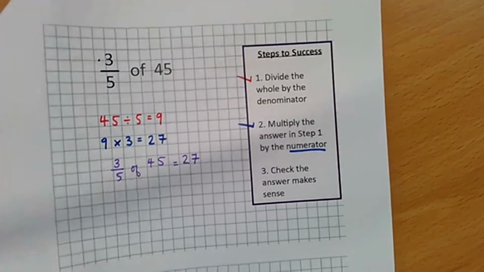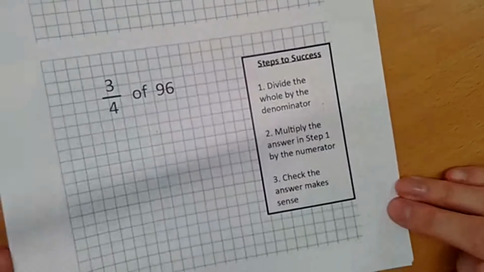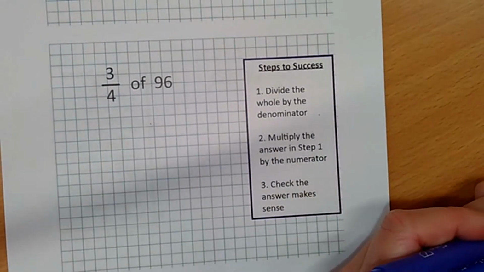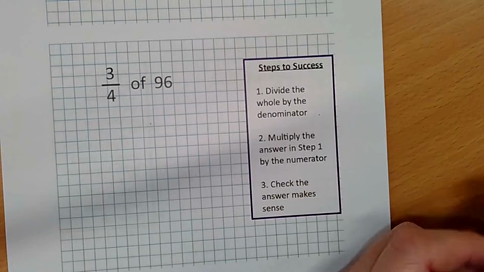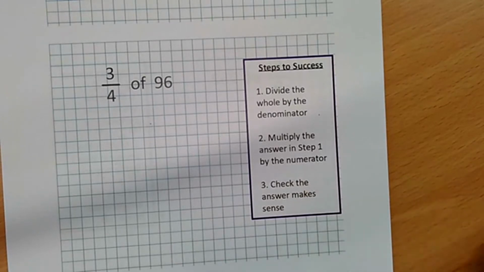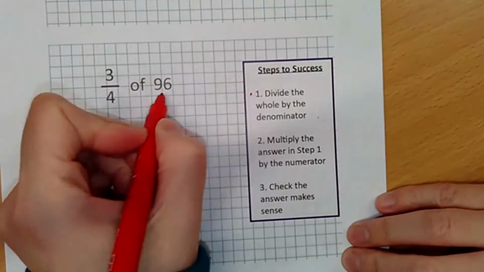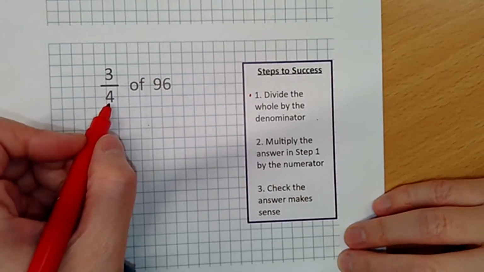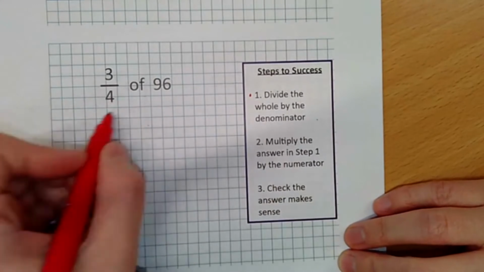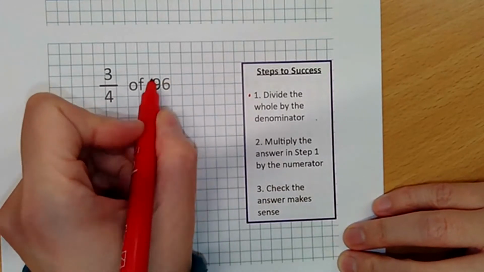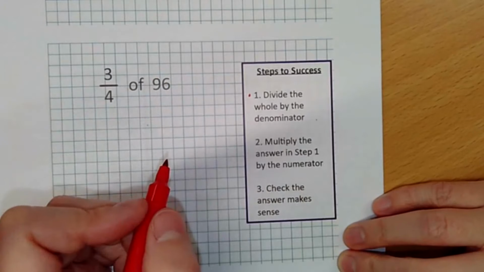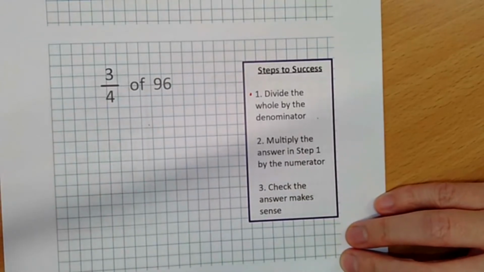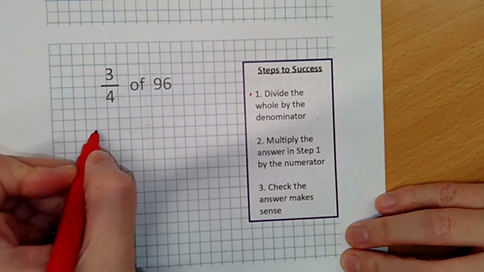Good job. Okay, let's try this one now. So first of all, let's divide the whole number by the numerator. What's my whole number? 96. Now, I know my 4 times tables to 12, but this might be a little bit tricky because this is past 48, which is 4 times 12. Which method can I use to calculate it? Yeah, I can use my bus stop method, can't I?